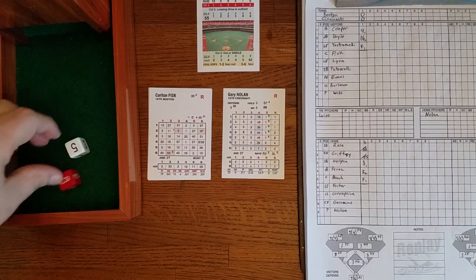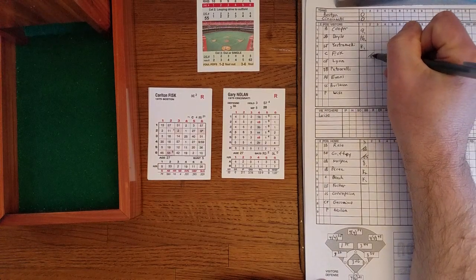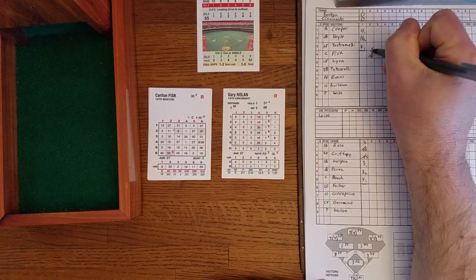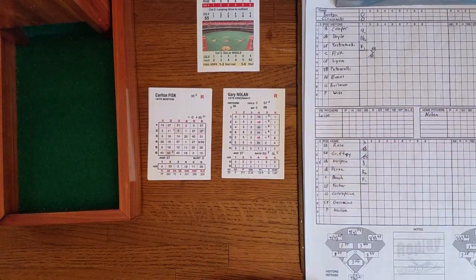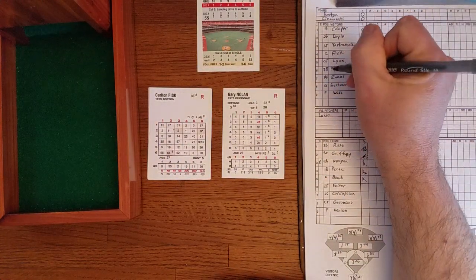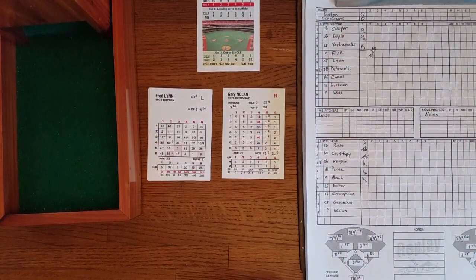It's a 65, so how about that? Morgan makes the error. So Fisk gets himself a single. Morgan tried to hurry the throw, and he throws it away. And how do you like that? Put the error here for Petrocelli as well. All right, so Fisk is standing at second base with nobody out. Morgan, a rough play there. Here's Fred Lynn.